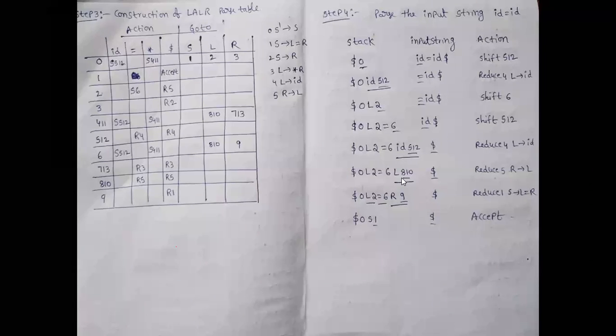Then we are writing the 6th row with capital R, since the left hand side is capital R. Then in the 6th row, 9: so 9 is pushed into the stack with R. So dollar 9. We are considering dollar 9, so we are performing reduce 1. What is production one?